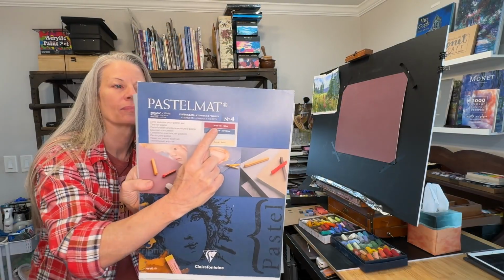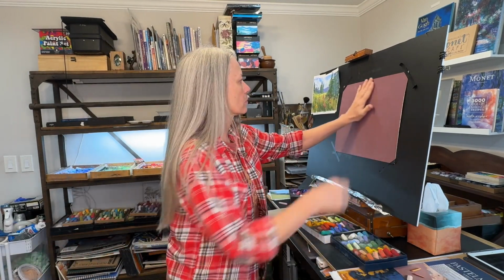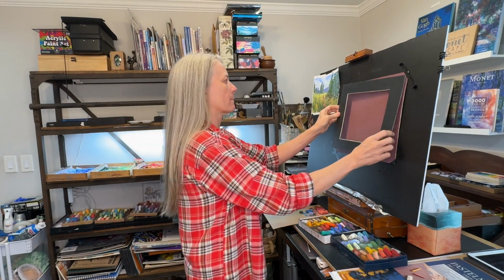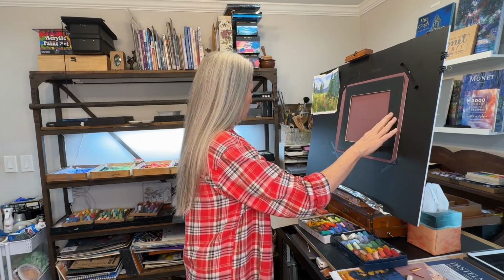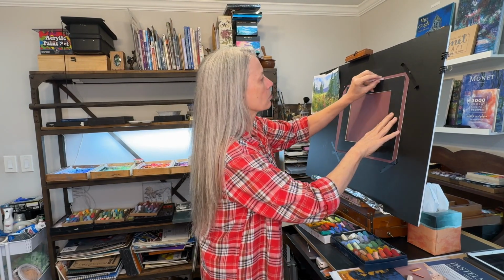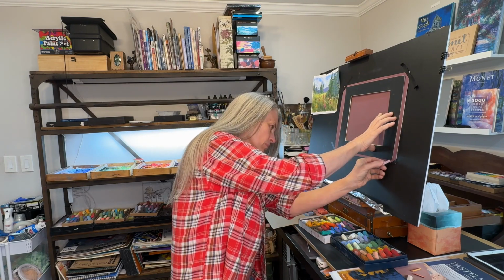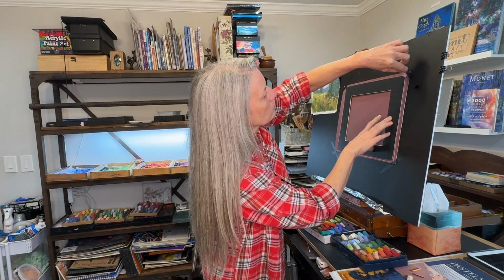I'm working on a large sheet of pastel matte. I love this surface, and I'm using this color that's kind of a reddish mauve-y color. And I'm going to make it approximately 14 by 11. And I often like to use these mats. The inside is an 8 by 10 dimension. The outside of a mat is 11 by 14. And now I'm ready to paint.